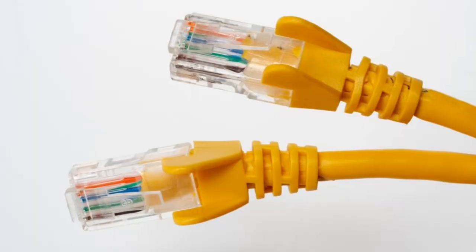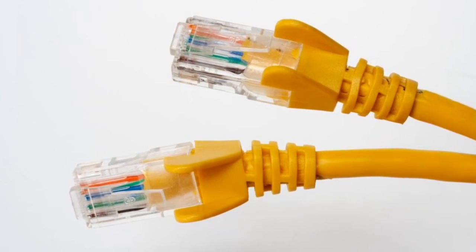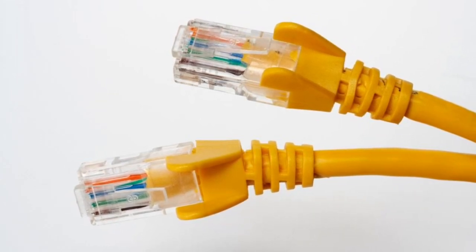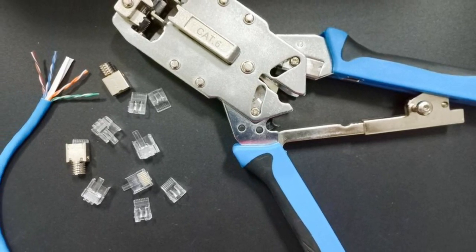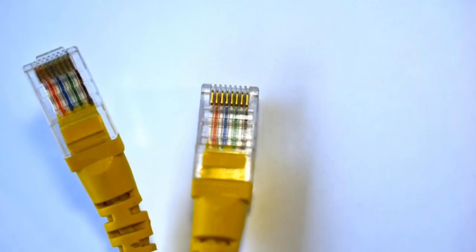Okay, first, what actually is Type A and Type B? Inside an Ethernet cable, there are 8 tiny wires. Those wires are grouped into twisted pairs. And when you terminate the cable into an RJ45 connector, you have to arrange the colored wires in a specific order. That order is called a wiring standard.